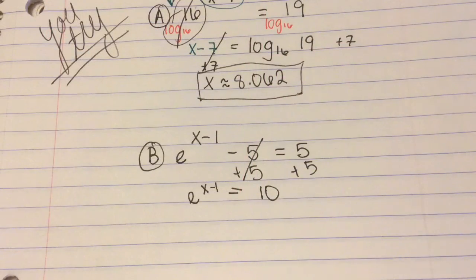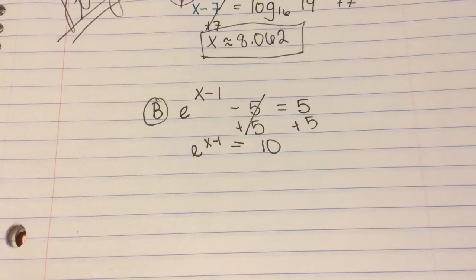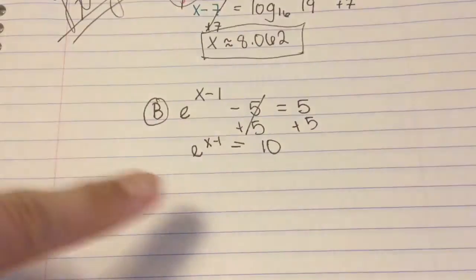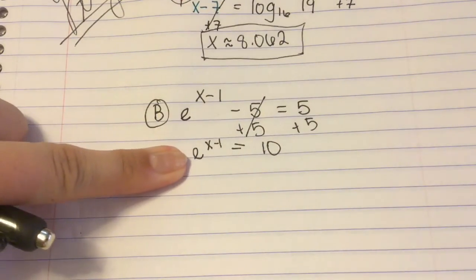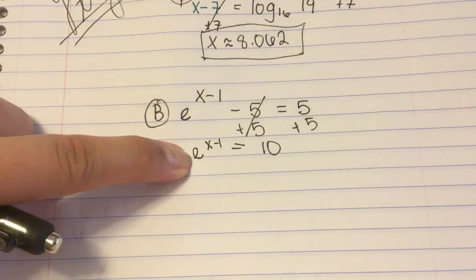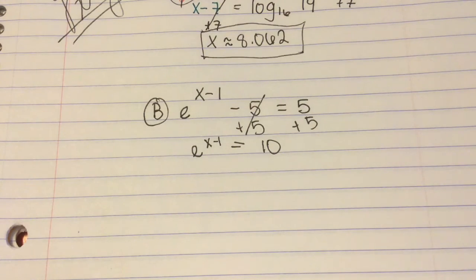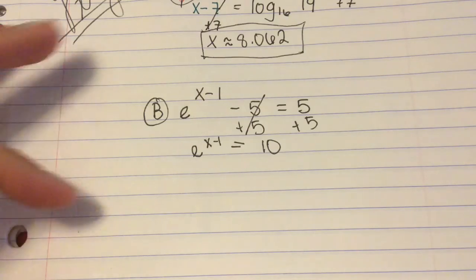For the you try, letter B, I went ahead and isolated that exponential expression e to the x minus 1 by adding 5 to both sides, which gives me e to the x minus 1 equals 10. Now, in order to get rid of this base, I'm not going to use log base e. I'm going to use natural log, which I'm sure you remembered to do.